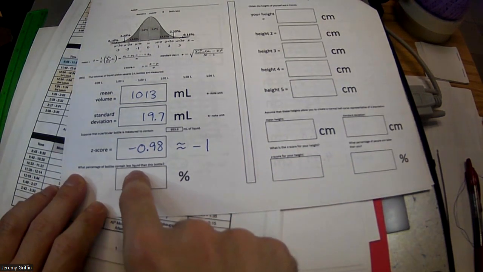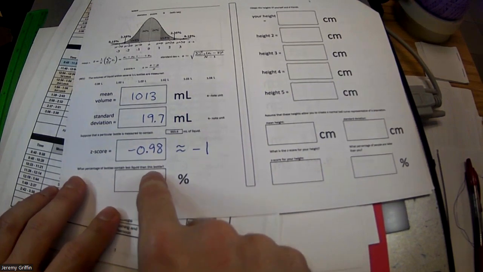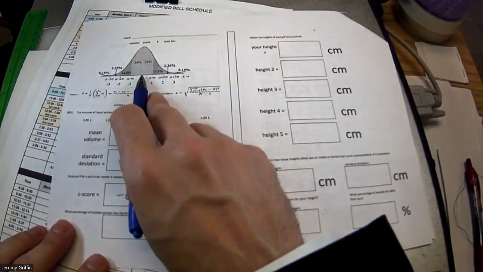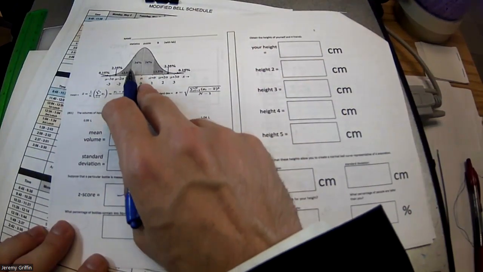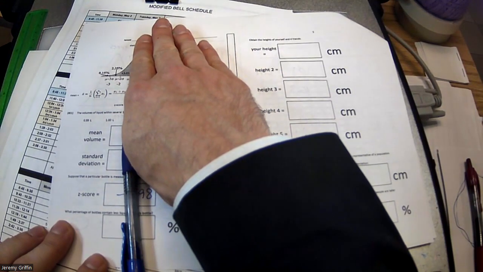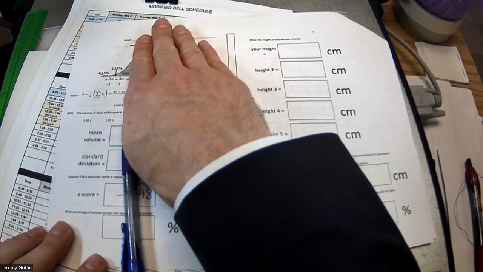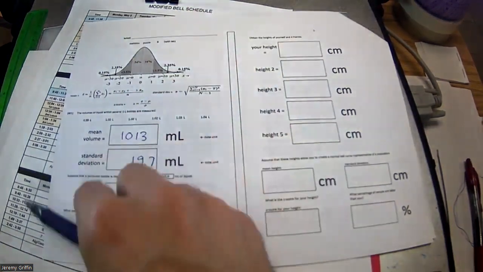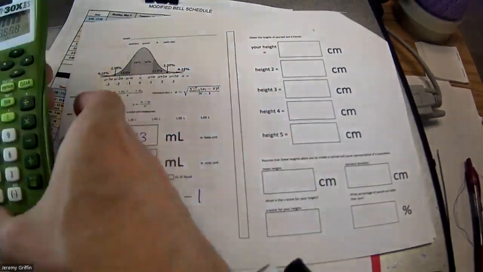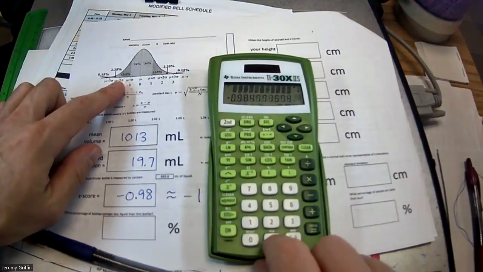What percentage of bottles contain less liquid than this bottle? So let's go back up to this bell curve. Z-score -1 would put me exactly right here. So less than that would be all that tail right there. I'll do this 2 different ways.